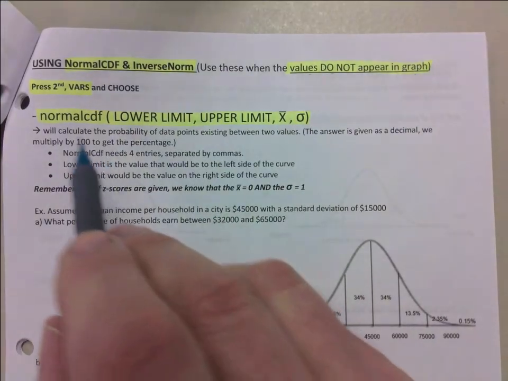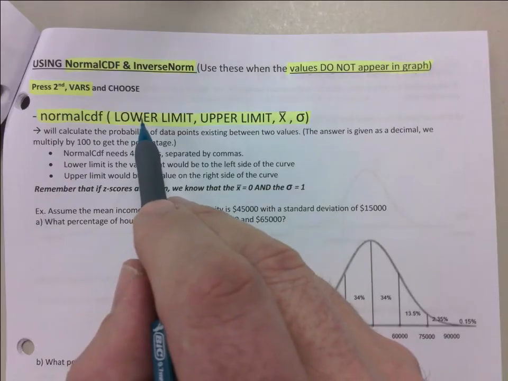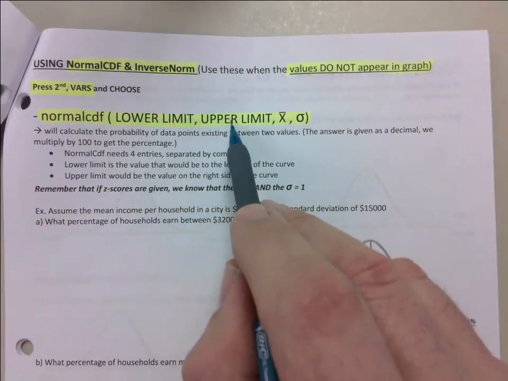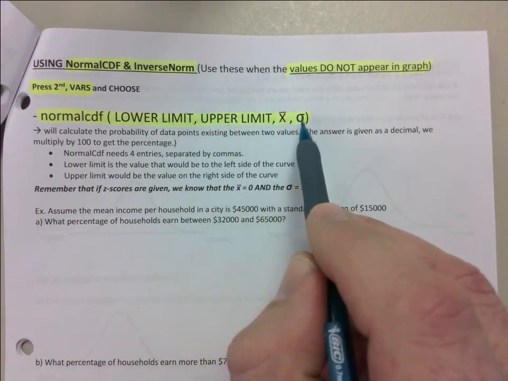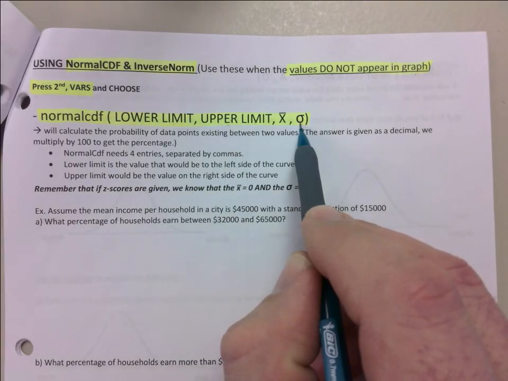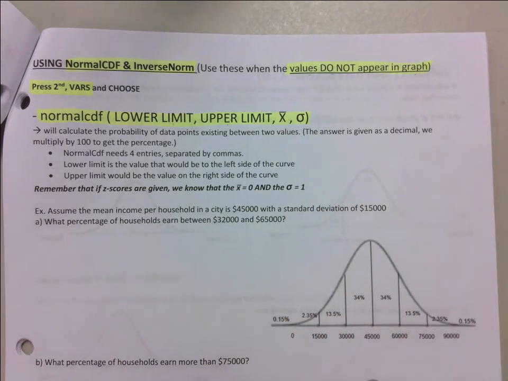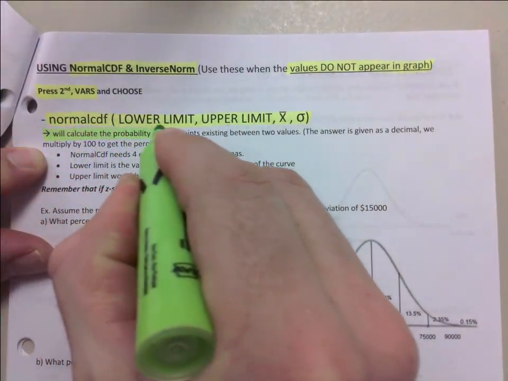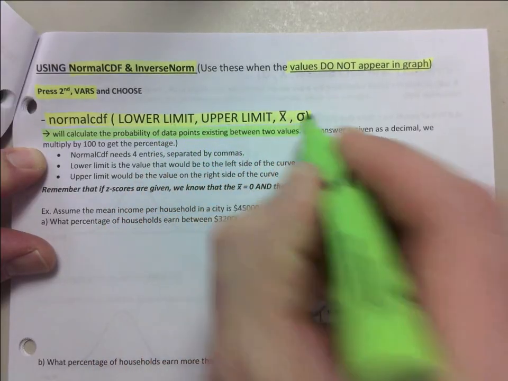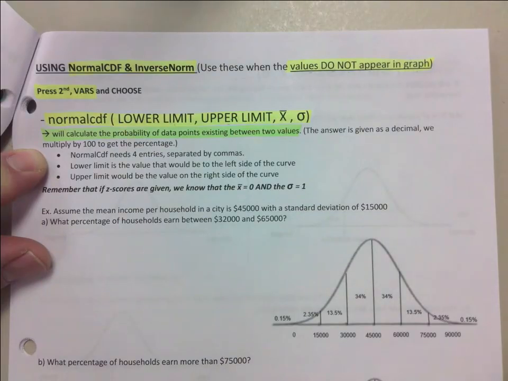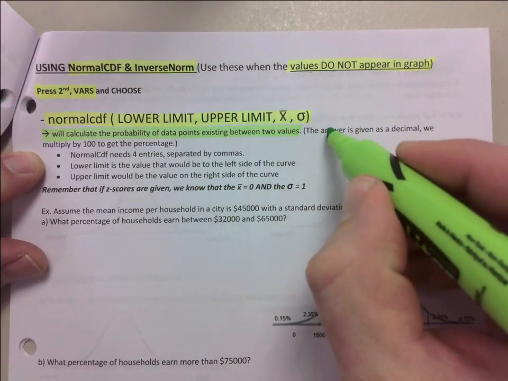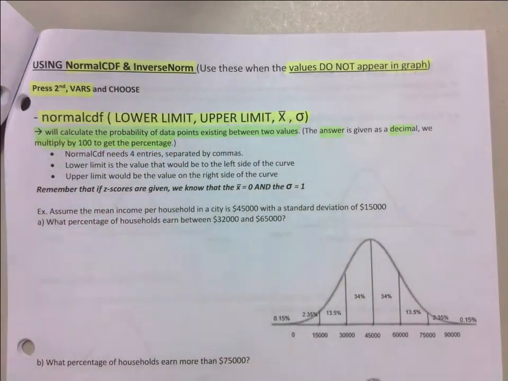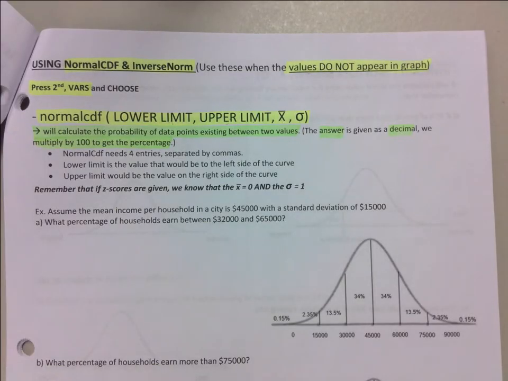What does Normalcdf need? It needs a lower limit, an upper limit, like a start and a stop, so to speak, a mean and a standard deviation, and I will explain. What does it do? I'm going to use a different color for this one. It will calculate the probability of data points existing between the two values. The answer is given as a decimal. So multiply by 100 to get the answer as a percentage. Okay.